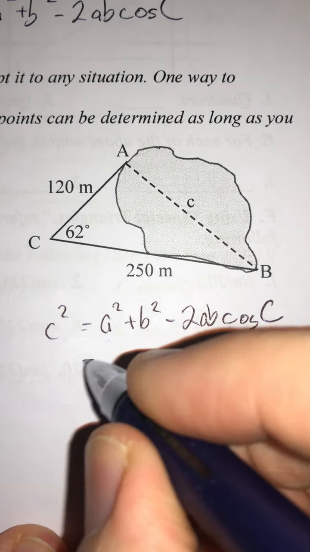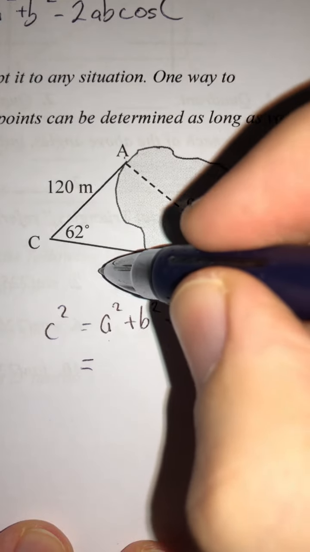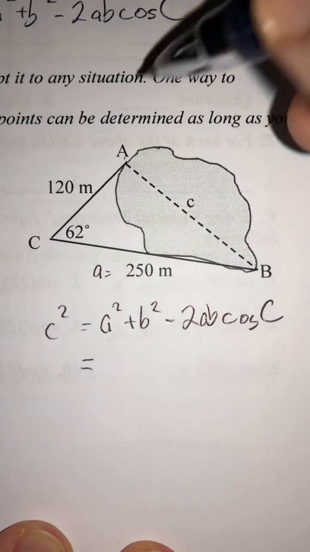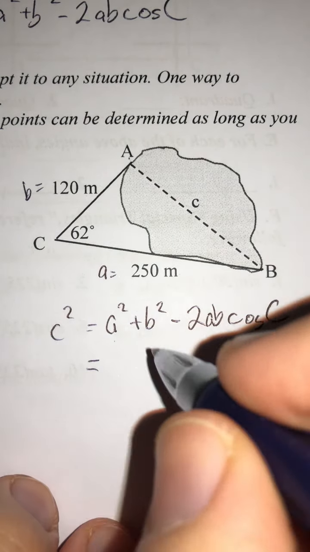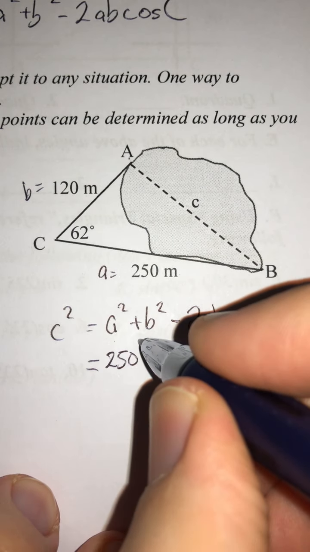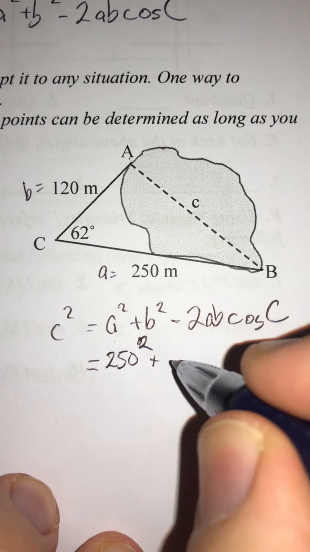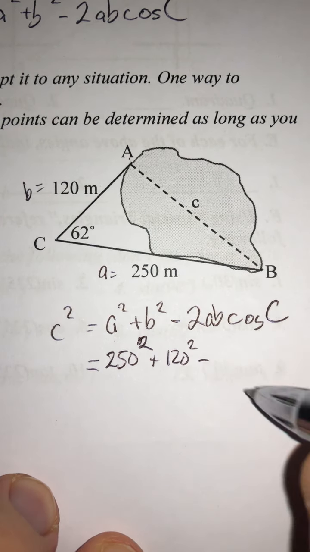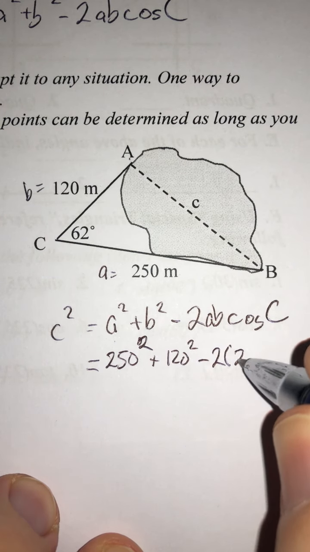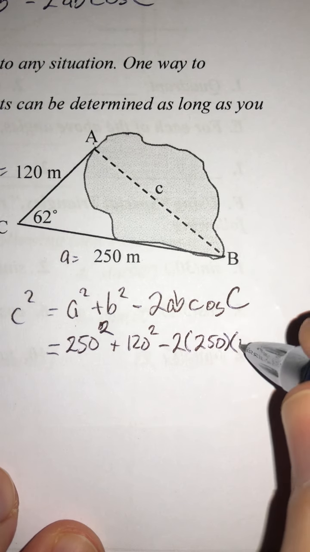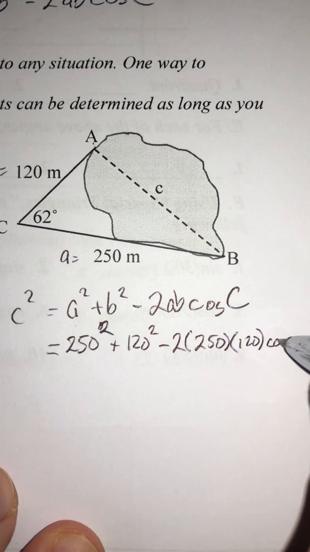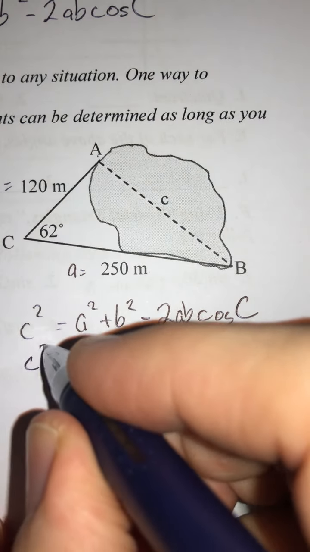And then we plug in numbers. So lowercase a is opposite capital A. Lowercase b is opposite of capital B. We got 250 squared plus 120 squared minus 2 times 250 times 120 cos capital C, which is 62. And that's equal to c squared.